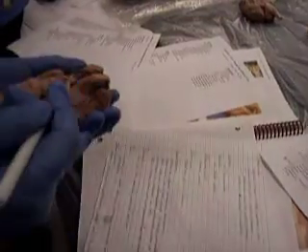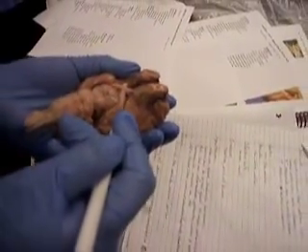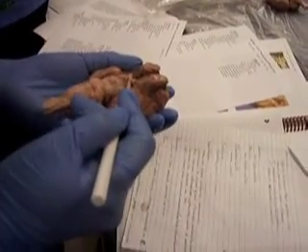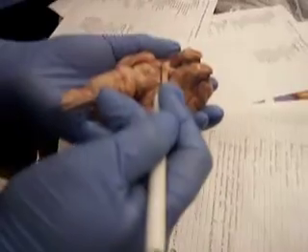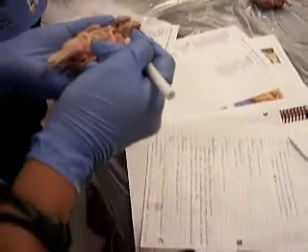Okay, so these two right here, these things that pop out, those are the optic nerves, which are your cranial nerves number 2. And right where they meet, that's the optic chiasm. So optic nerves, and then optic chiasm.